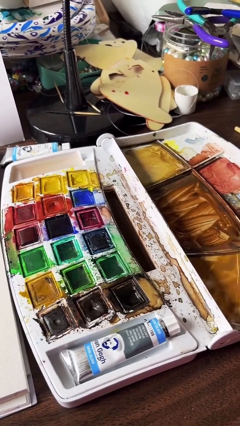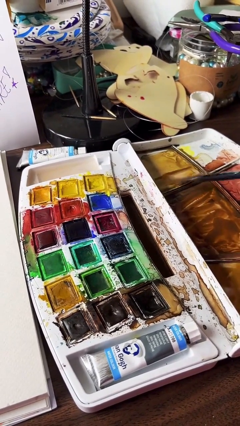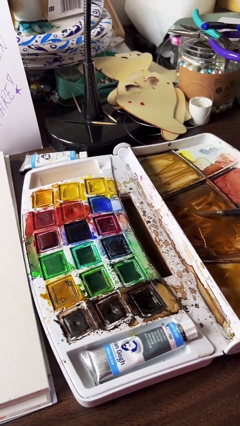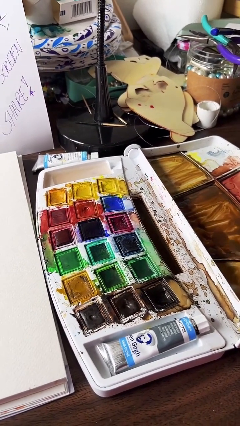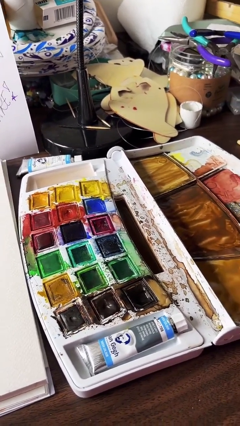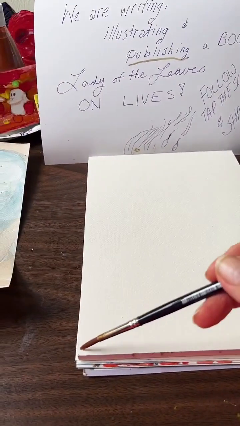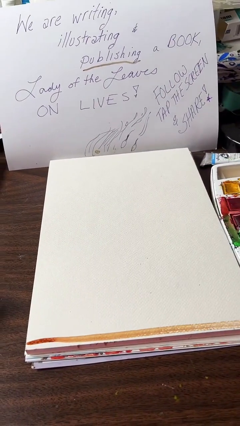Because I have a fan out here, the fan keeps making my water evaporate. So the first thing I'm going to do around the edge, hello and welcome, I'm going to paint a little frame.